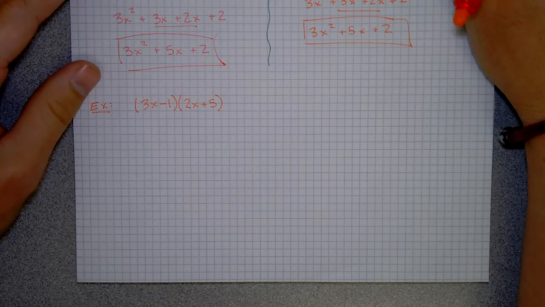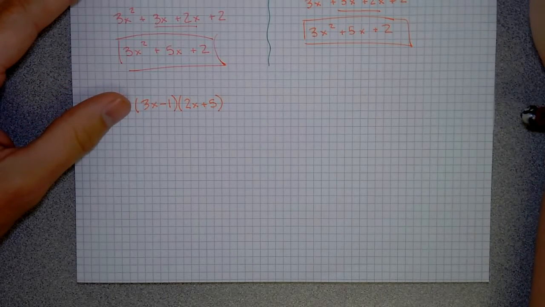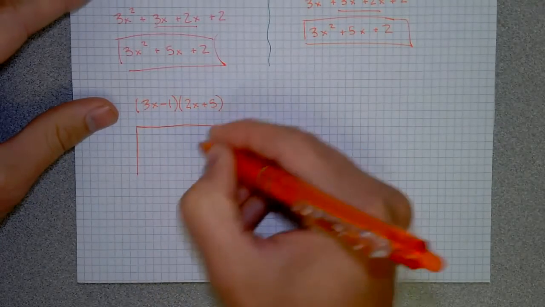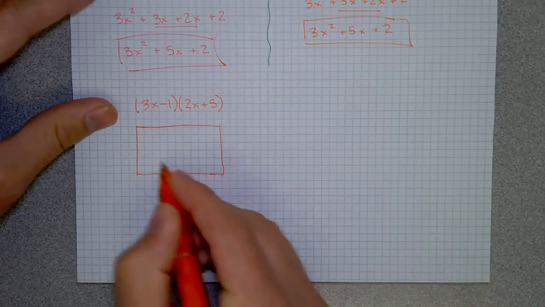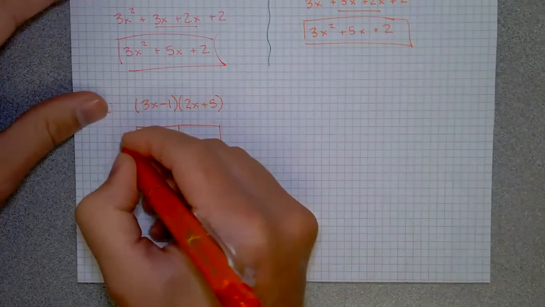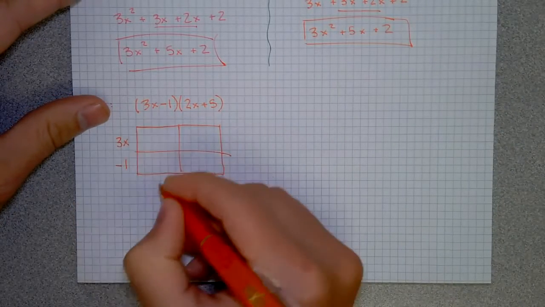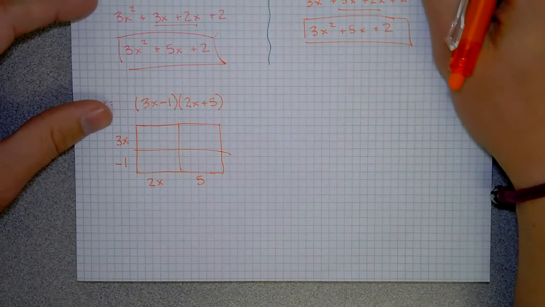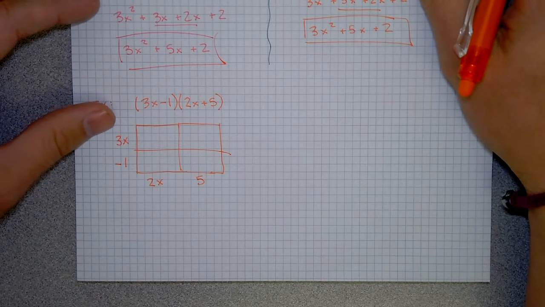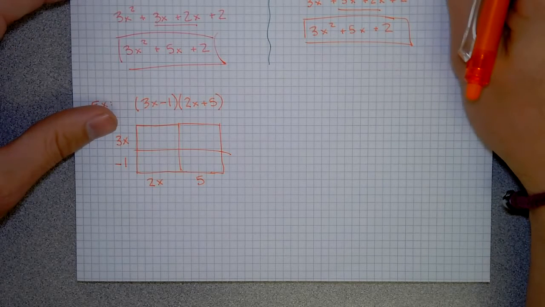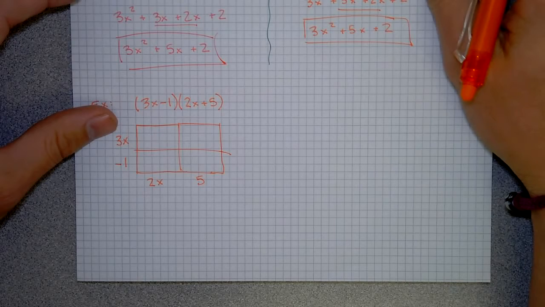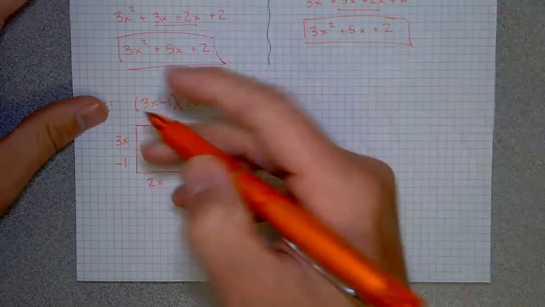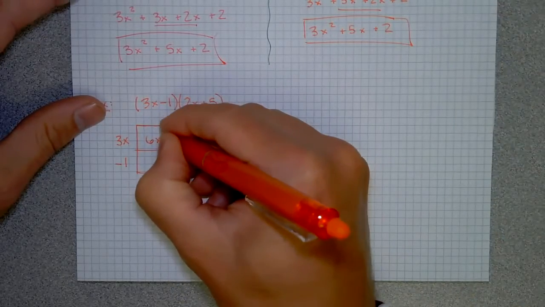Take a look at another example here where we have 3x minus 1 and 2x plus 5. So another 2x2. So we want to make a 2x2 rectangle. So we got 3x and 2x. Top left-hand corner, we get 6x squared.